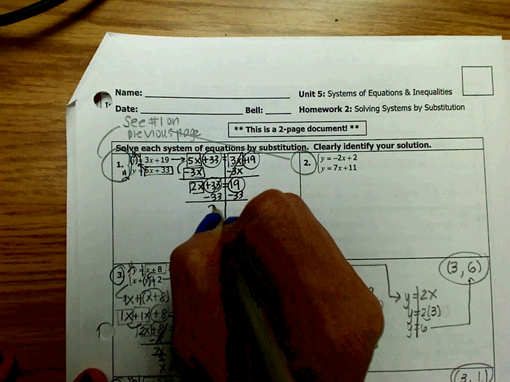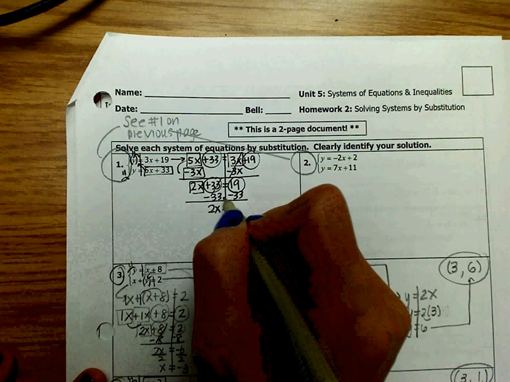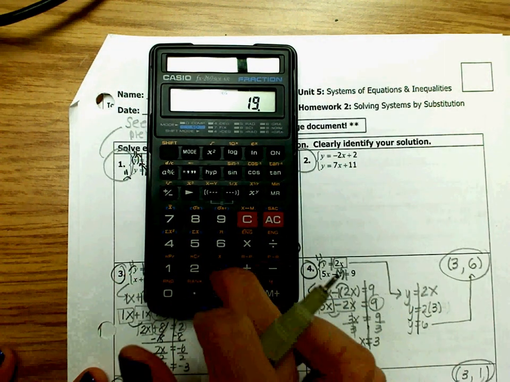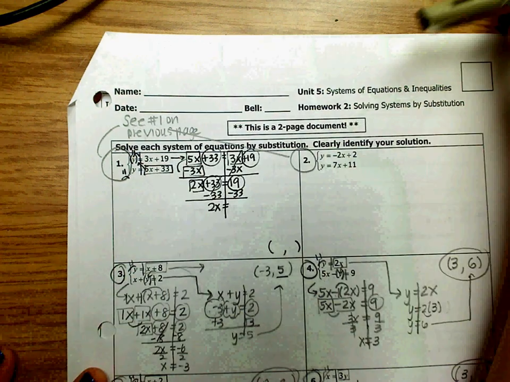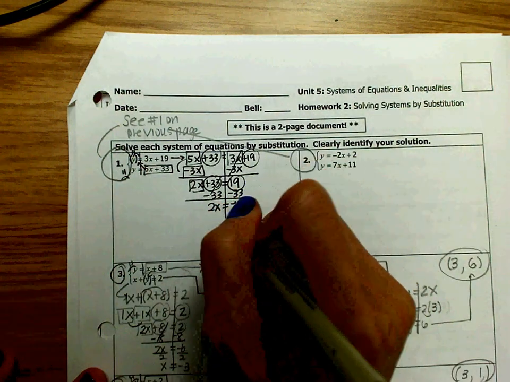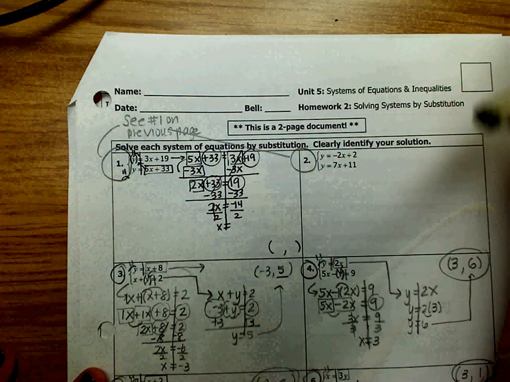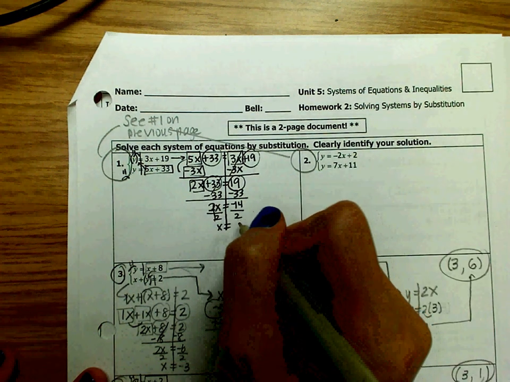So we get 2x equals 19 minus 33. You can say it that way, or you can say 19 plus negative 33. So 19 minus 33, you should get a negative number, negative 14. All right, now you divide by 2, so x equals negative 2. Not negative 2, negative 7.